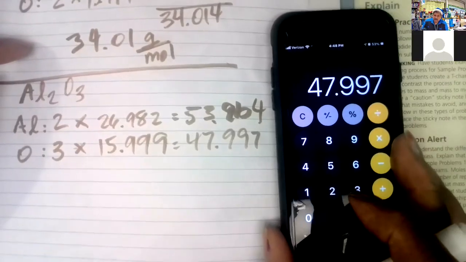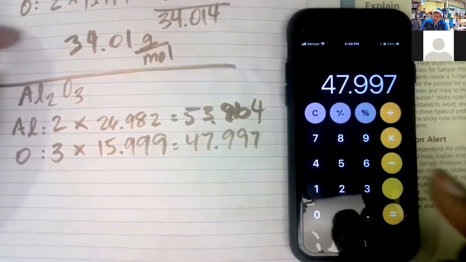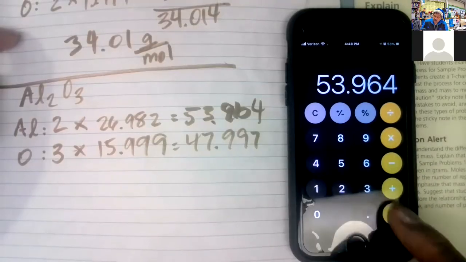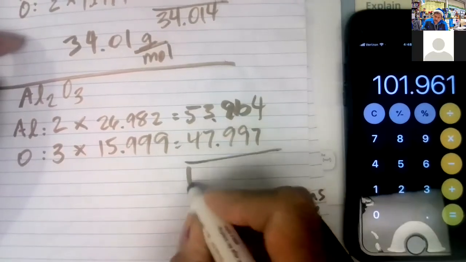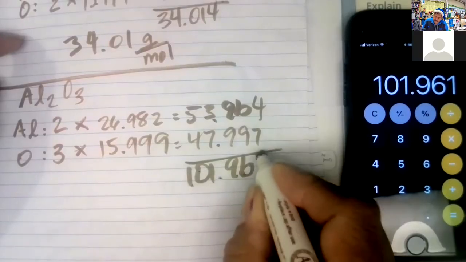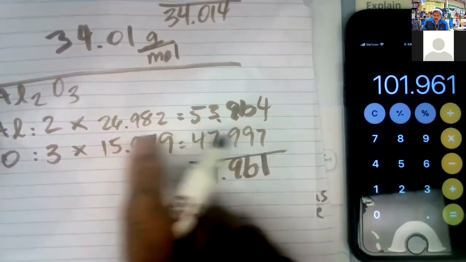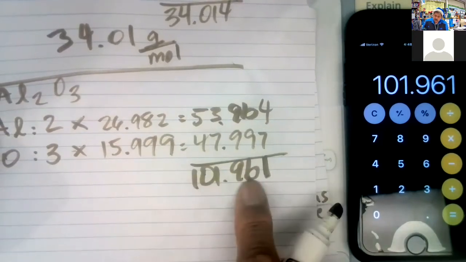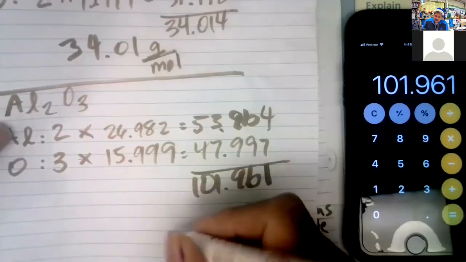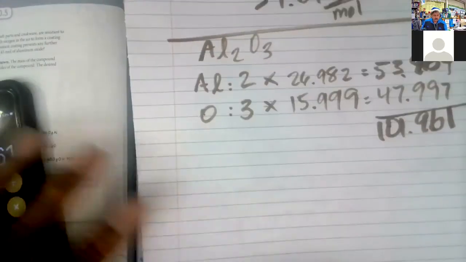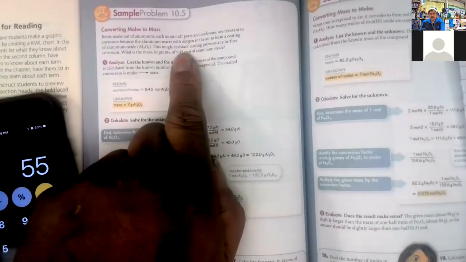I'm going to take that 47.997 and add to it the 53.964. And my answer is 101.961. I think we can do it to 5 sig figs, so 101.96 is our molar mass. But I know that there's not just 1 mole. From the problem, it says I have 9.45 moles.